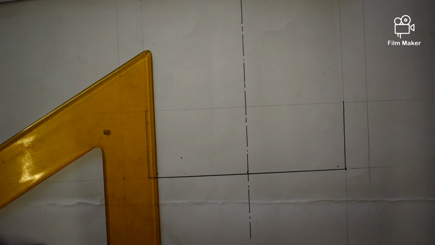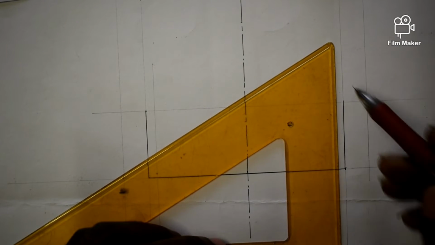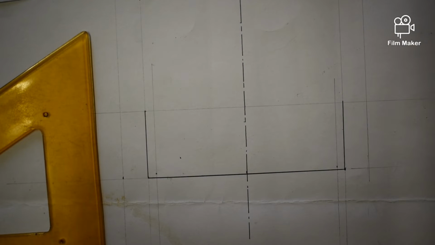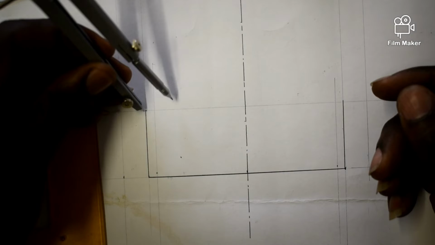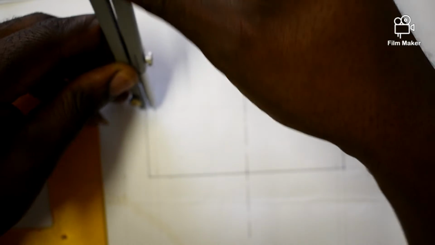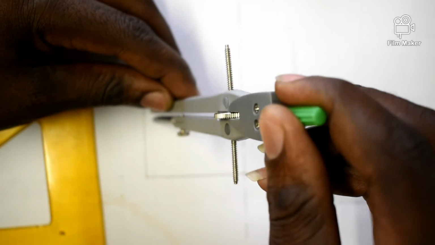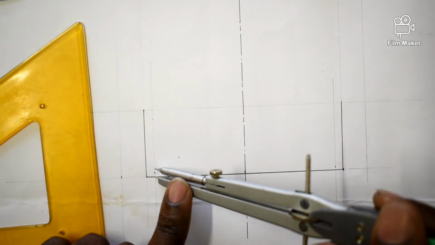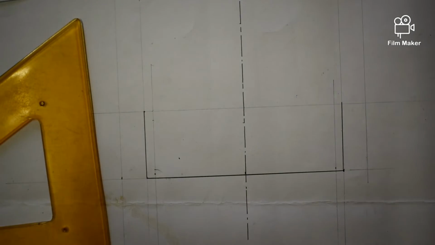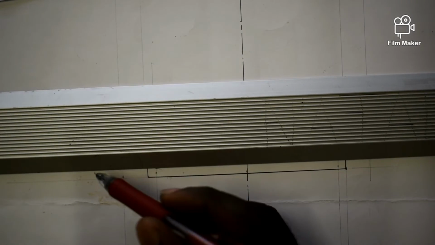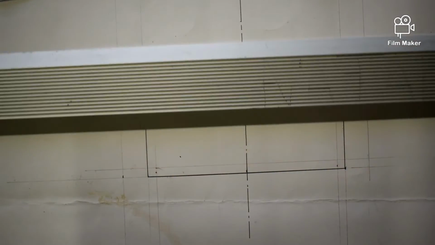And from there, I can construct a construction line going this side, going this other side. You get it? Then from there, now I can simply take this dimension, which I don't even care about. Then I come and do it this side and do it this side. You get it? Now construct it faint. There you go, faint.